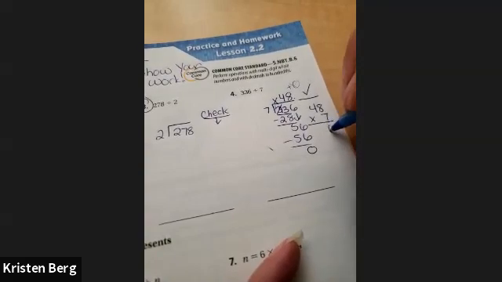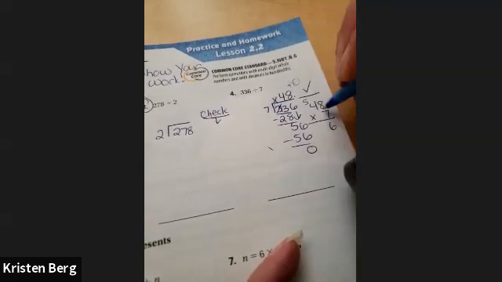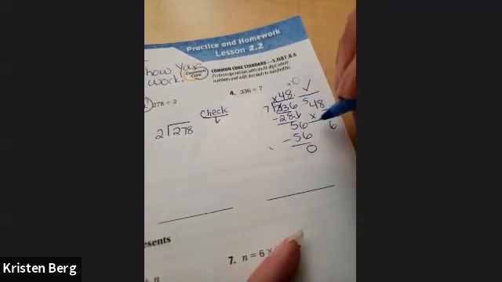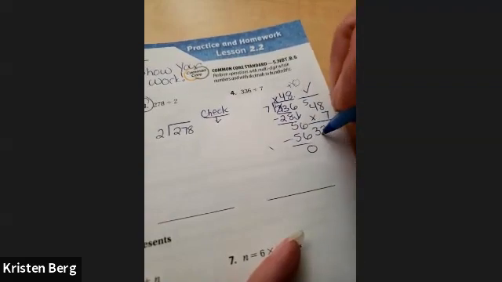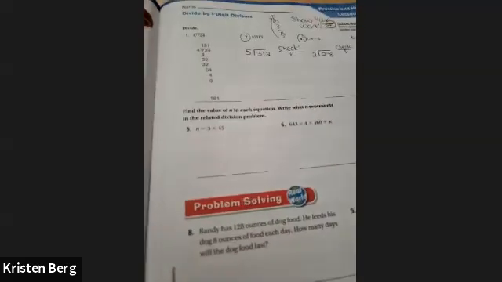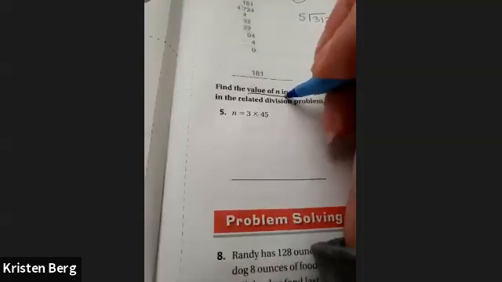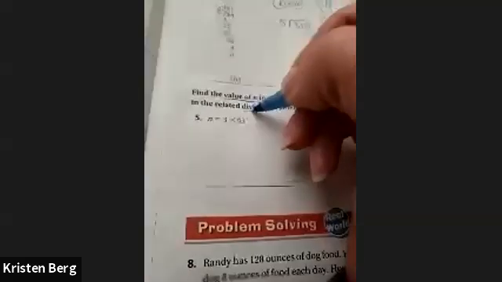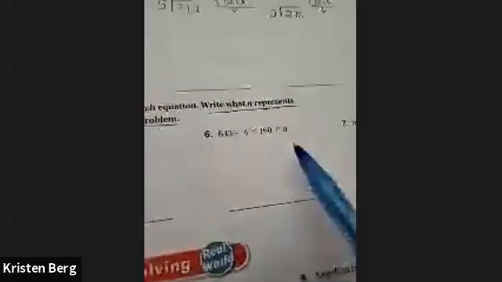So that would be 56, carry your 5. 7 times 4 is 28, plus 5 is 33. So it does work out. All right, now, again, they want you to not just find the value of n, but to also write what n represents in the division problem. So keep that in mind. I want you to do number 5. Number 6 and number 7 I'm going to do with you.